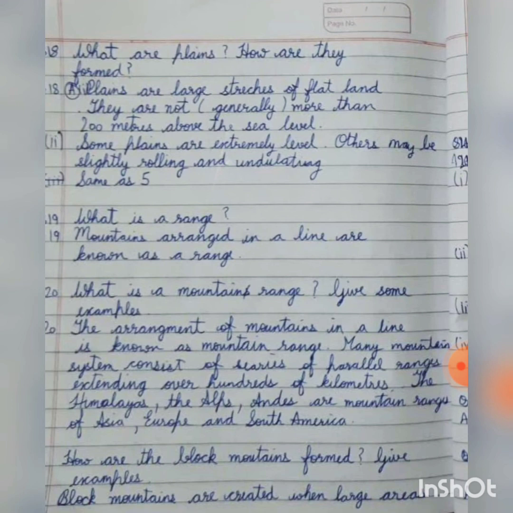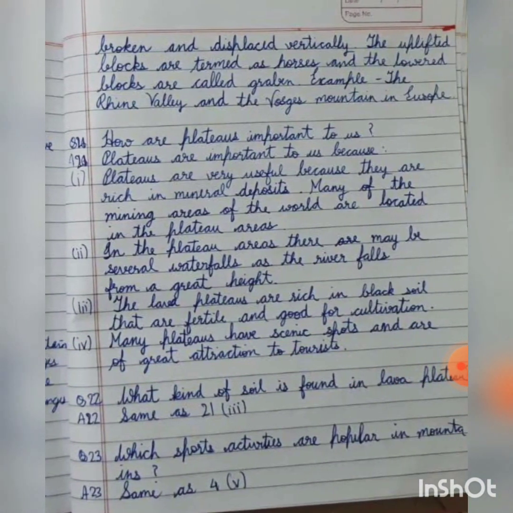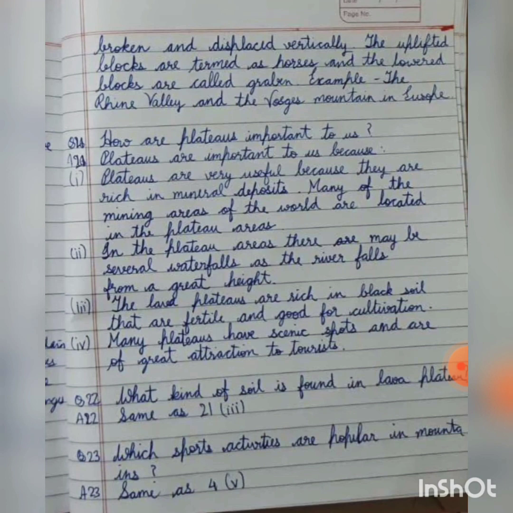How are block mountains formed? Give examples. Block mountains are created when large areas are broken and displaced vertically. So here the most important word is vertically. Displacement जो होती है vertically होती है. The upliftment of the blocks is known as horsts and the lowered blocks are known as graben. Example, the Rhine Valley and the Vosges mountains in Europe.